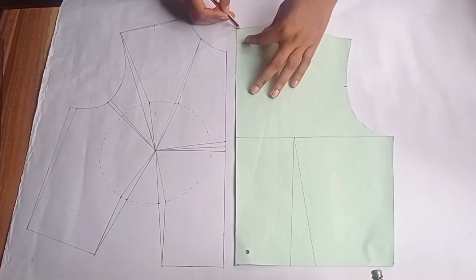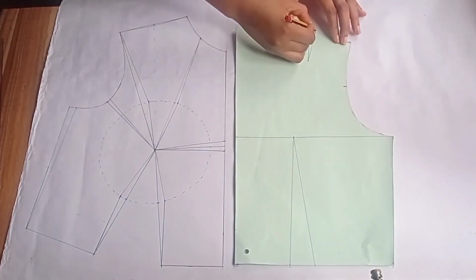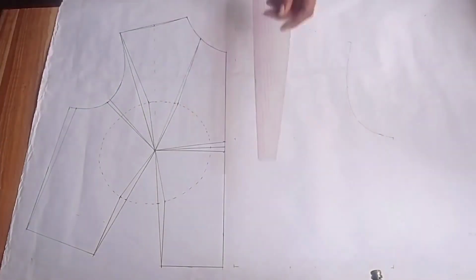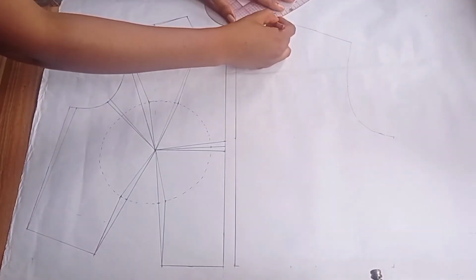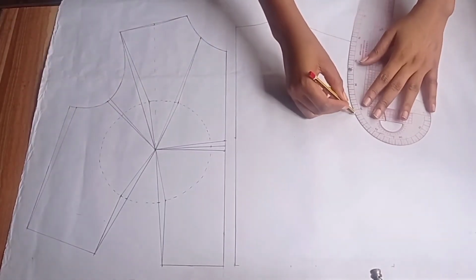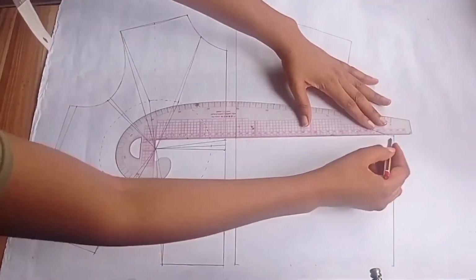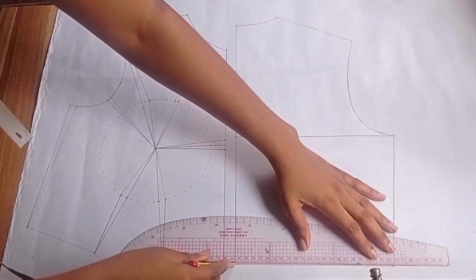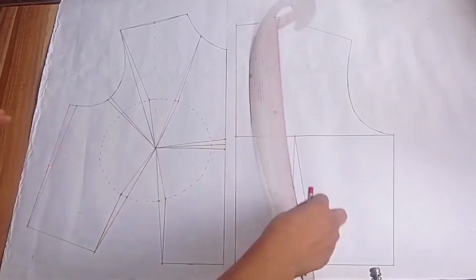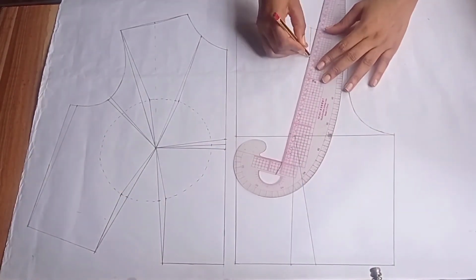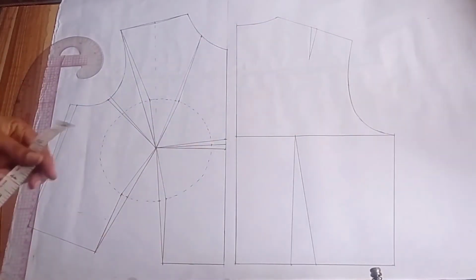I started by tracing out the back bodice block on the paper. Now I'll use my pencil to highlight all these points. From the tip of the shoulder to the armhole line, find the midpoint.